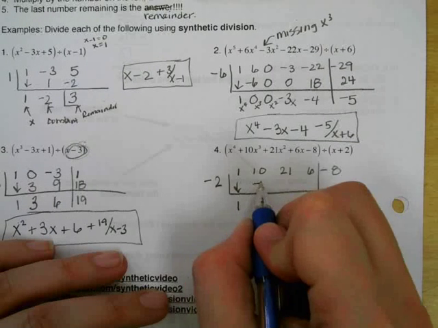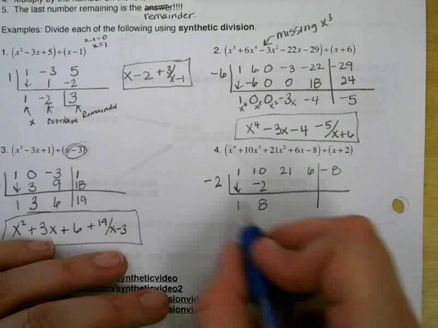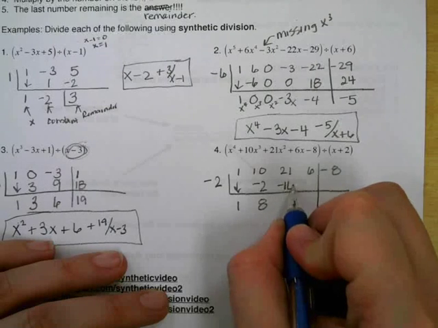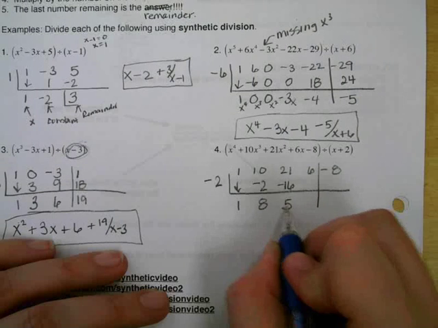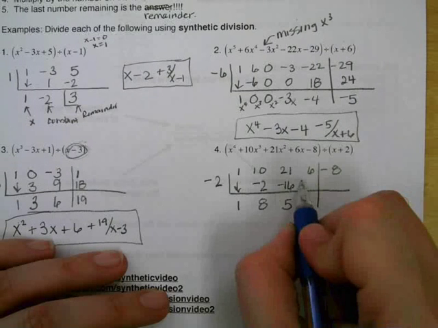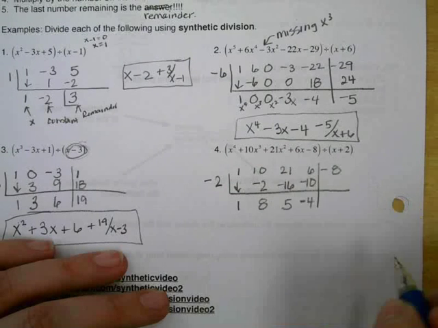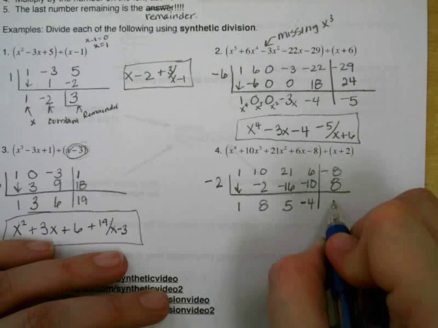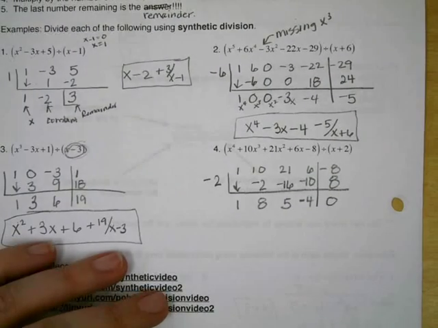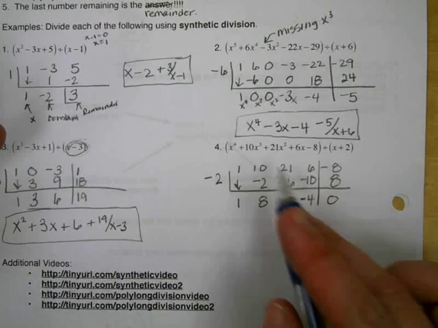Pull the first term down as 1. Multiply to negative 2. That adds to 8. 8 times negative 2 is negative 16. That adds to 5. 5 times negative 2 is negative 10. That adds to negative 4. Negative 4 times negative 2 is 8. And so that adds to 0, which means this time I get no remainder.